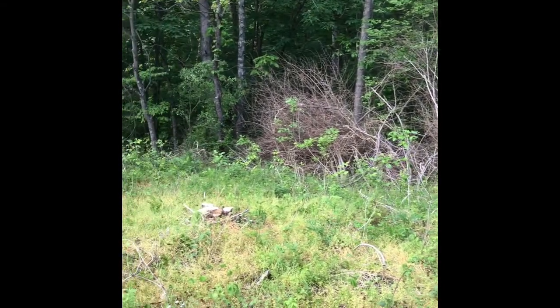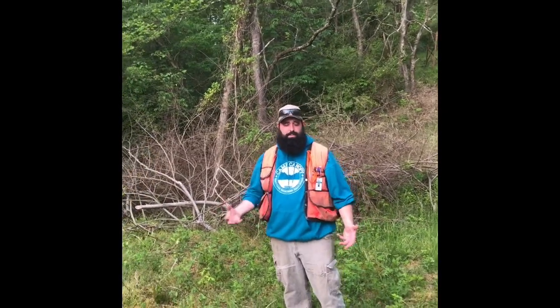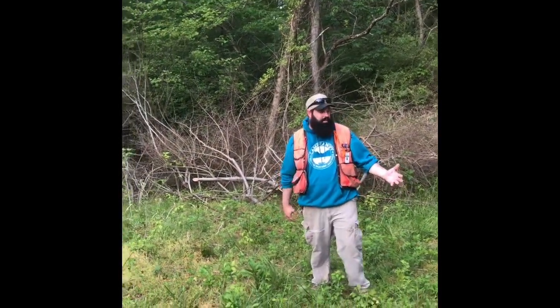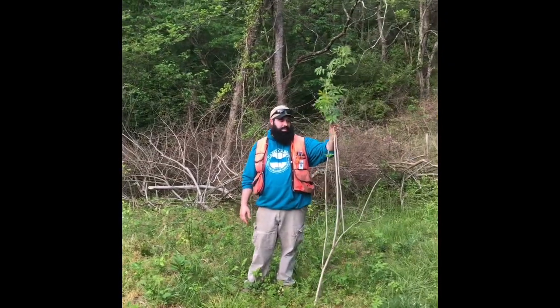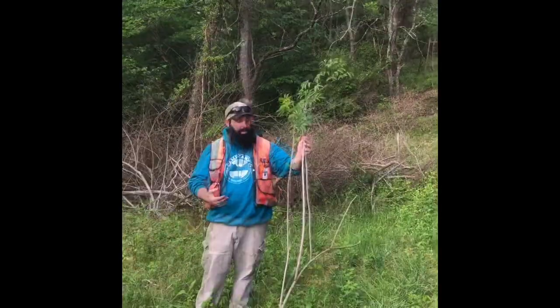You may want to identify your trees because you want to try and create better habitat for wildlife, and while doing so you want to keep the trees that are best for wildlife. So right here, you all don't need to see it unless you really want to, but we'll get up close in a second. This is what's called an elderberry.